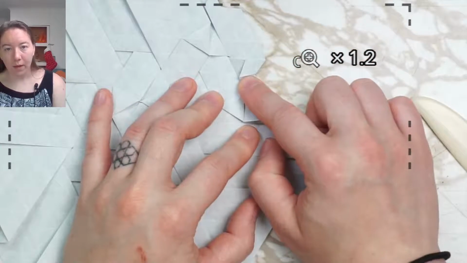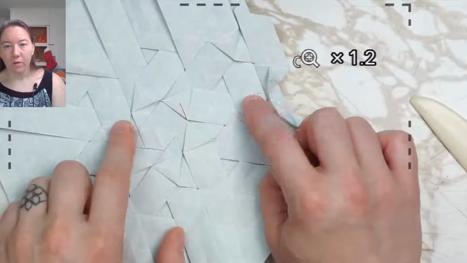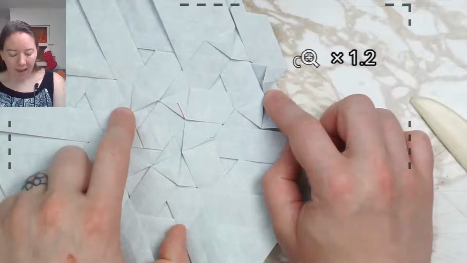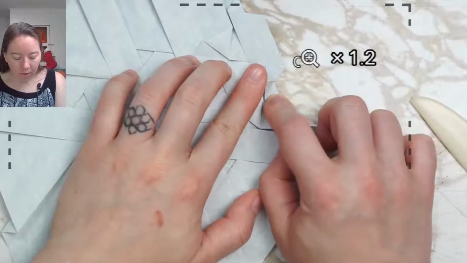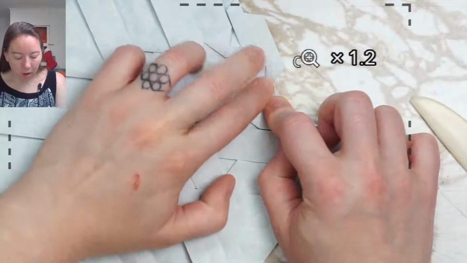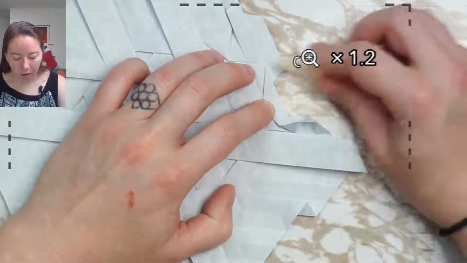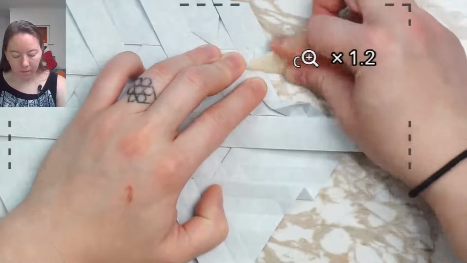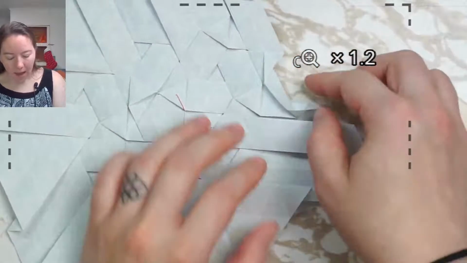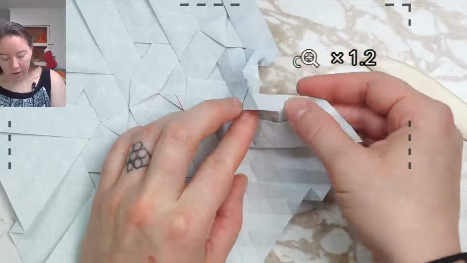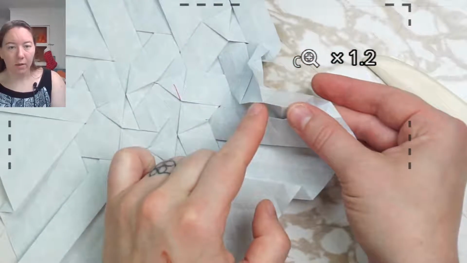Here's my tube pleat going up above. At this stage, since I'm so close to the edge of the paper, I may as well squash that partial hexagon twist. And these are coming in and creating a closed hexagon.